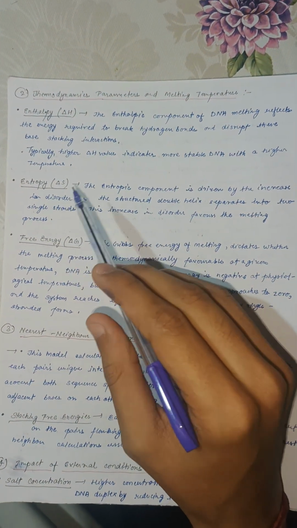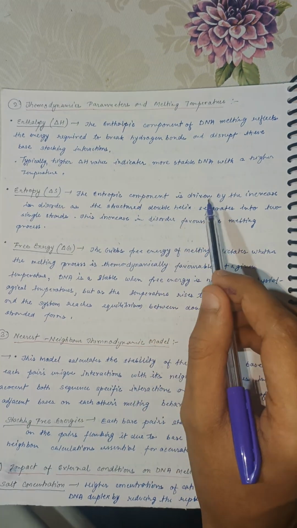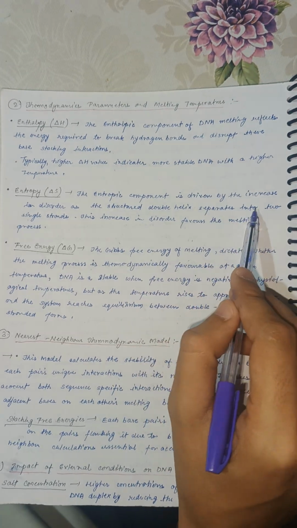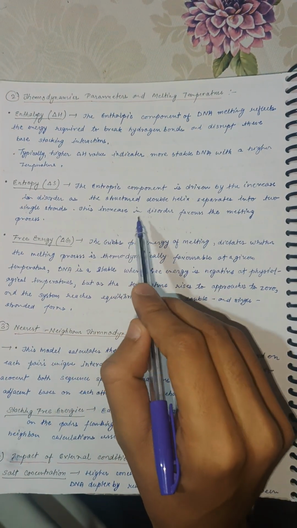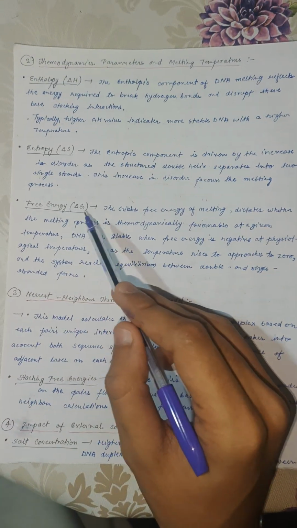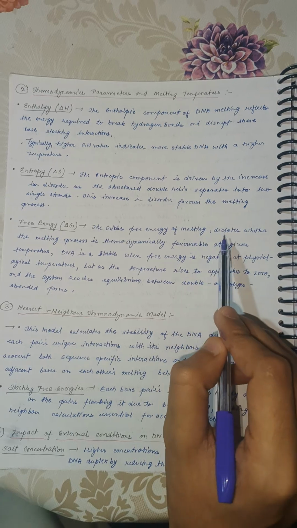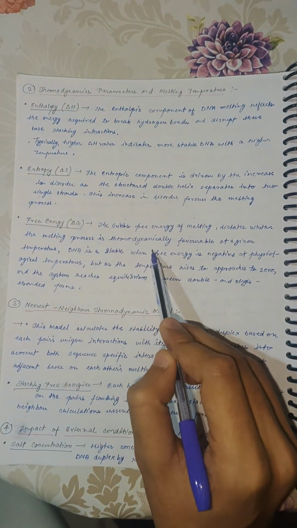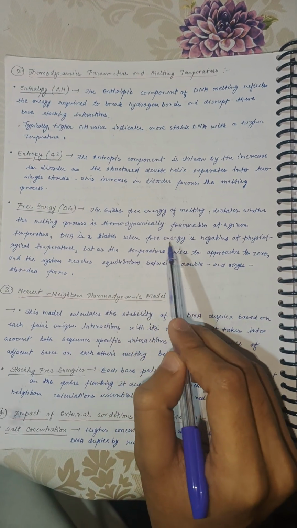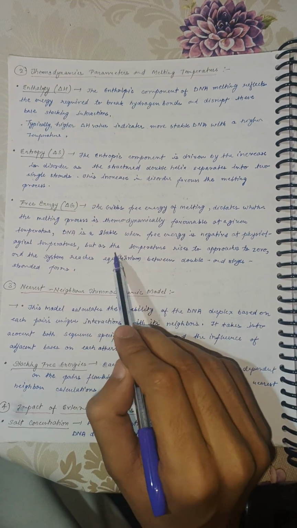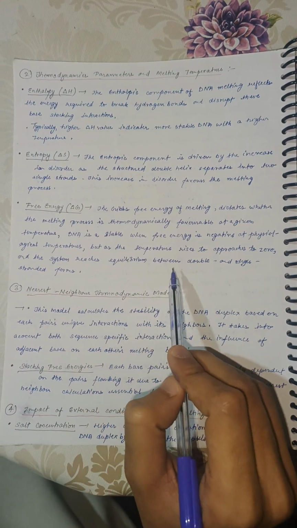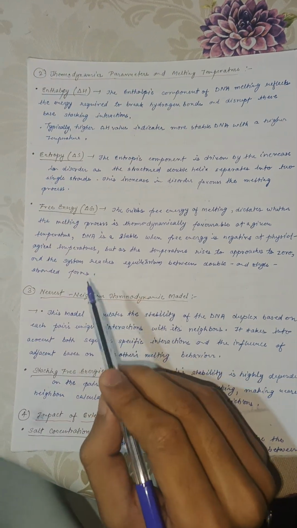Second one is entropy. The entropic component is driven by the increase in disorder as the structured double helix separates into two single strands. This increase in disorder favors the melting process. Third one is free energy. The Gibbs free energy of melting dictates whether the melting process is thermodynamically favorable at a given temperature. DNA is stable when free energy is negative at physiological temperatures, but as the temperature rises, it approaches zero and the system reaches equilibrium between double and single stranded forms.